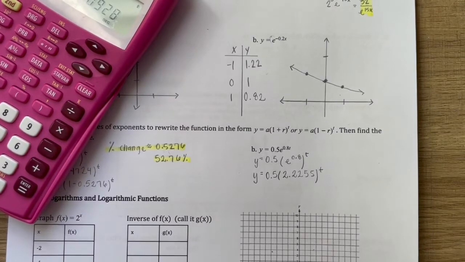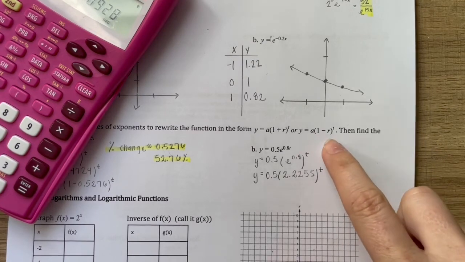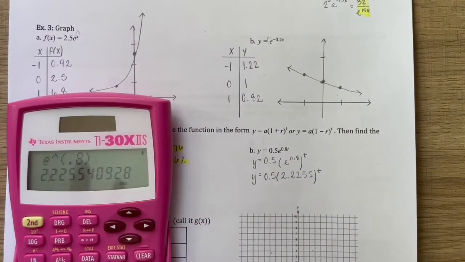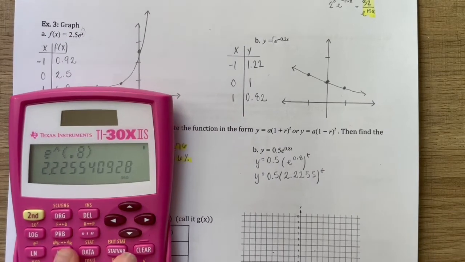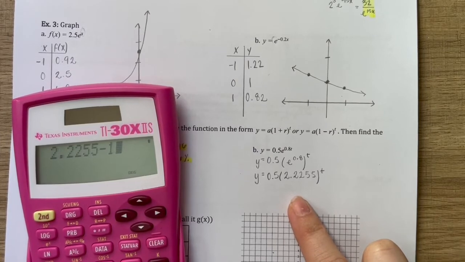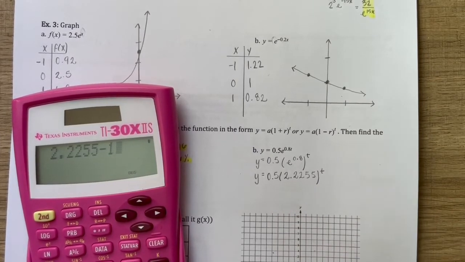And now, because we have a number greater than 1, it's definitely growth, because we're not going to take 1 minus r and get to 2.2255. So if I want to find what the actual r is, or the percent of change, I can just take 2.2255 and subtract 1, or you can just knock 1 off the whole number part.